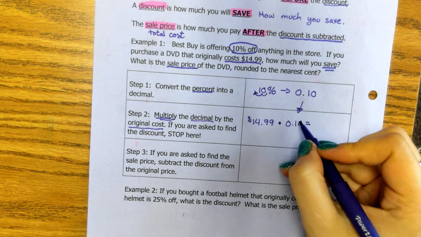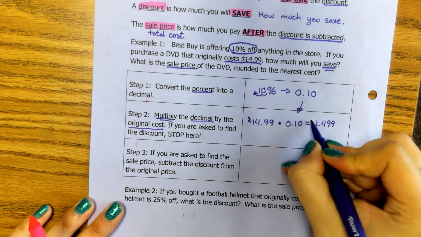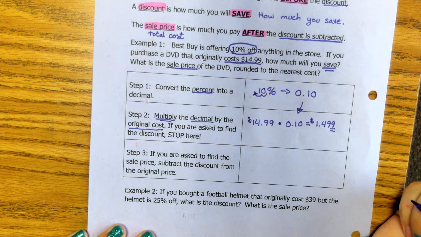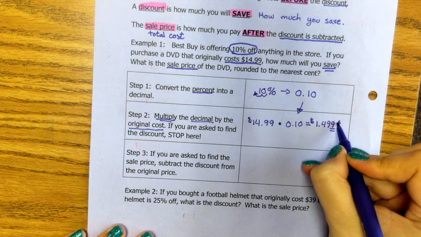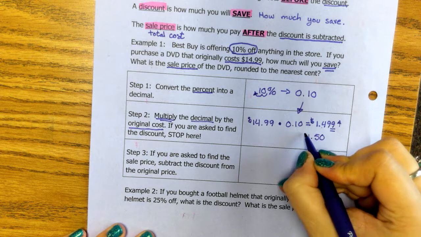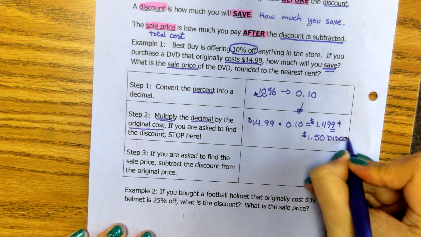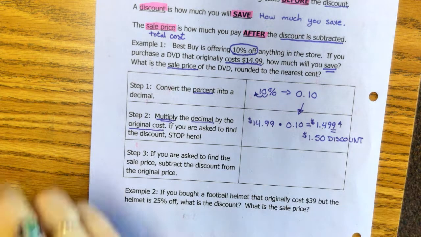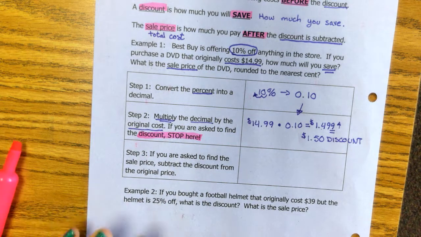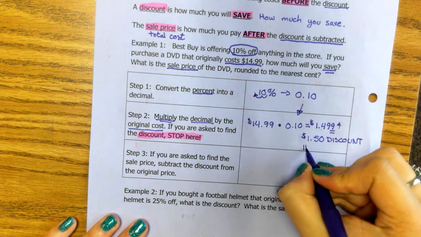When I do this, I'm going to get $1.499. Again, this doesn't look like money. I've got to get rid of that 9. So 5 and above, I'm going to give it a shove up. 49 is going to round up to 50. So this is $1.50. The $1.50 here, this is the discount. So if you're asked to find the discount, stop after step 2. Just like tax and tip, same 2 steps, and then you stop. So this is how much you will save.